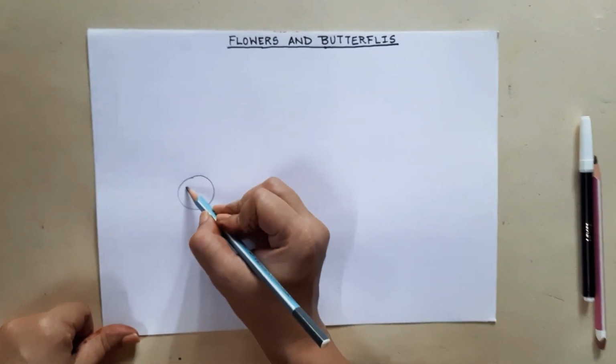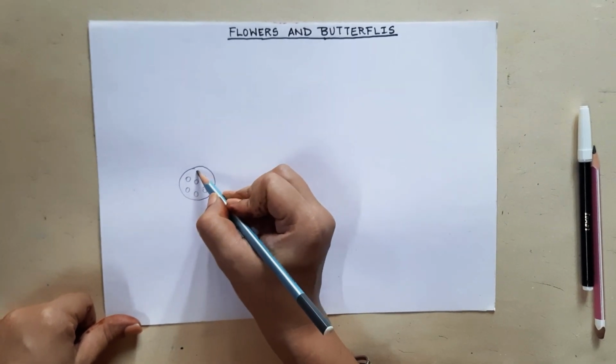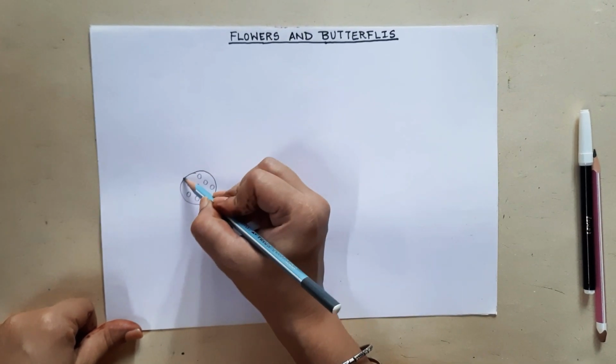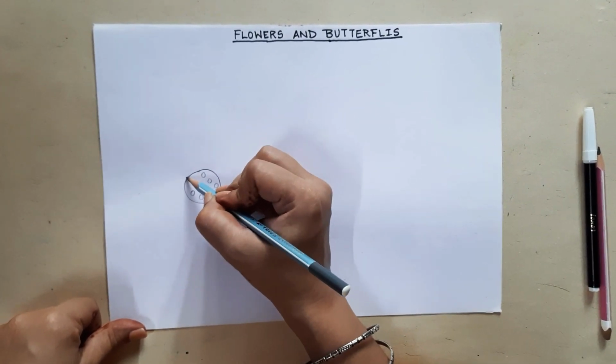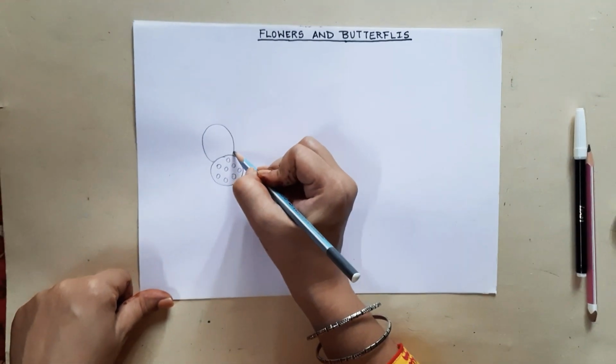Done. Now inside this we can make some pollen grains. Children, you know what pollen grains are? Let me just tell you. First, let's complete. Now for the petals, children, let's draw.